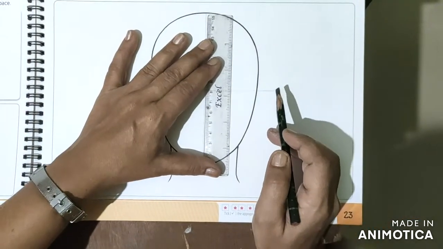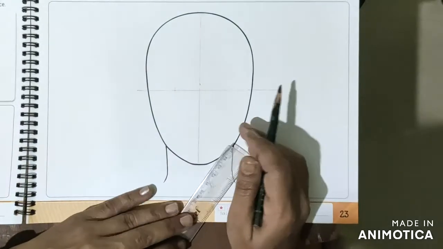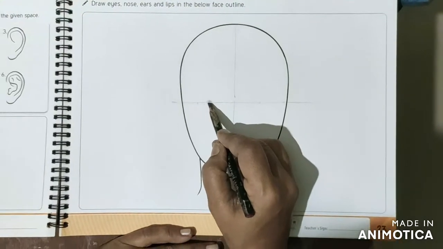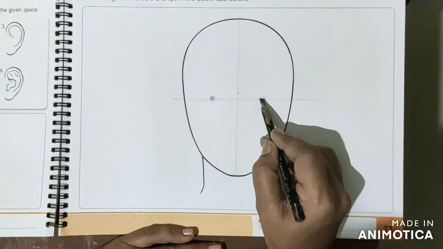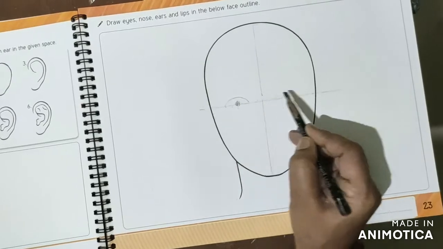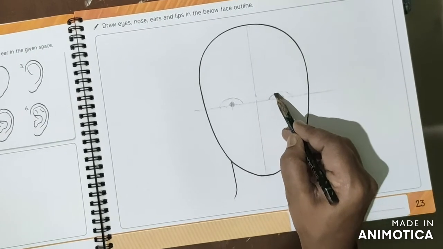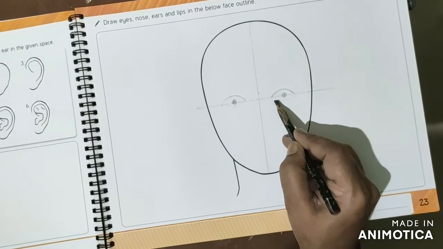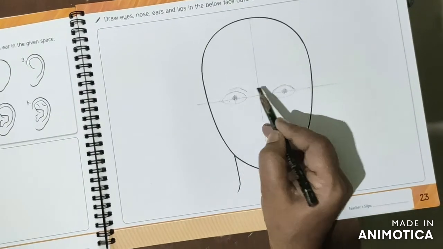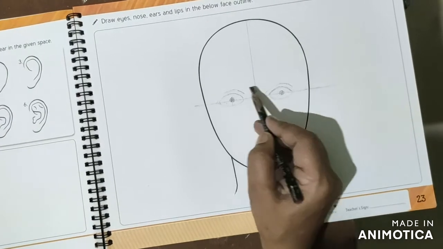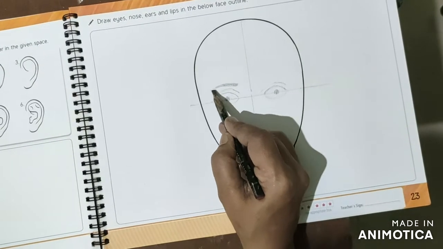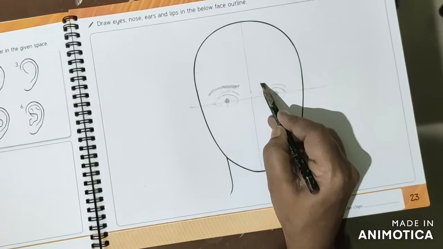Okay, again friends, take the middle points, the eyeball points, and then the eyes, the upper lid and lower lid. We can draw eyebrows.